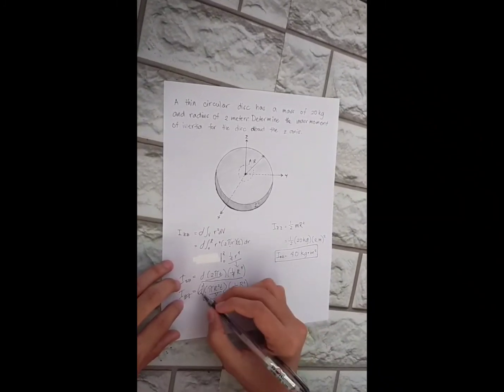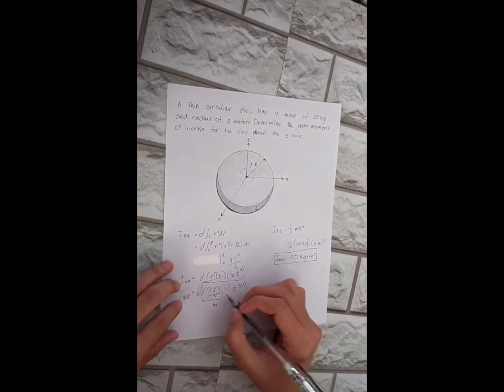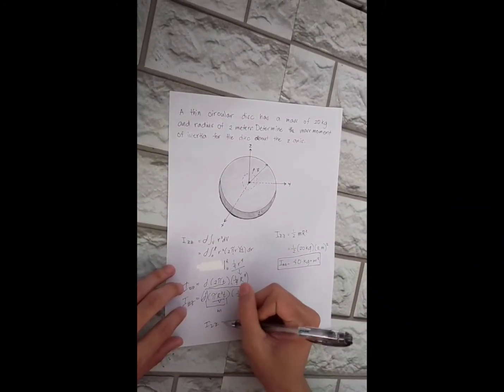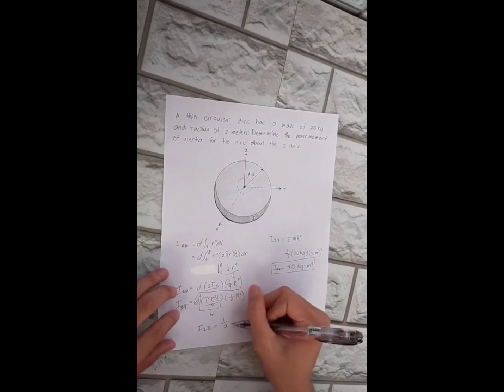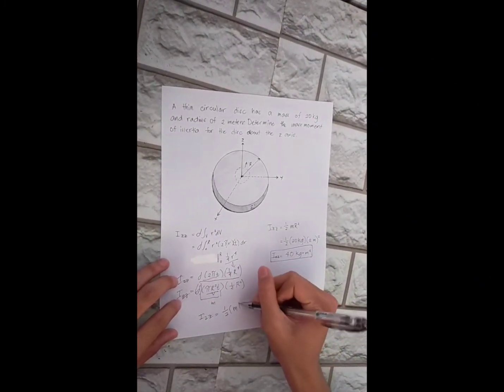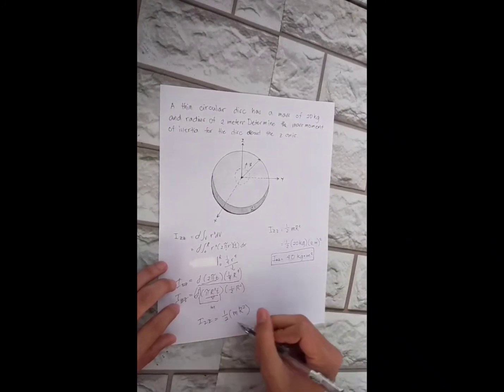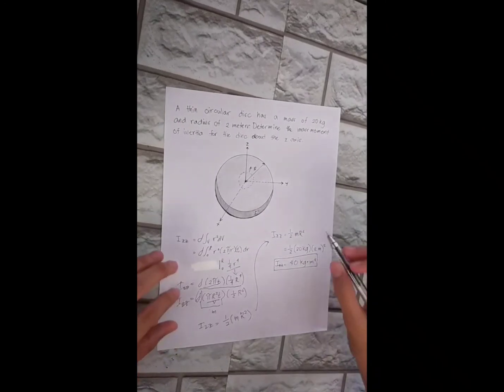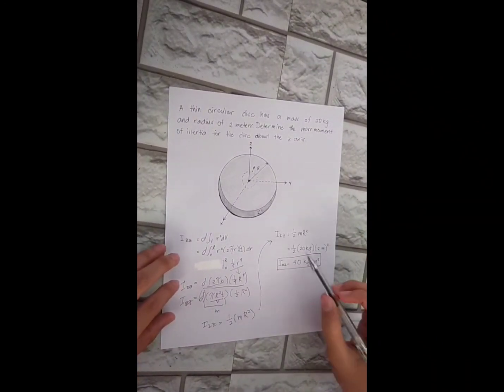So by having the density multiplied by the volume, we will have Izz equals 1/2 m r squared. By this formula, we can solve for the mass moment of inertia of the disc.